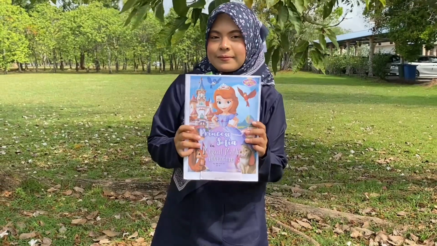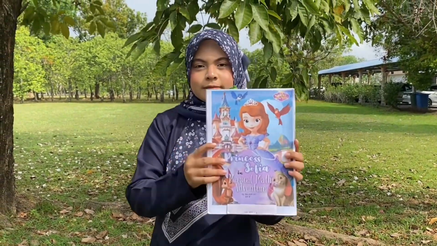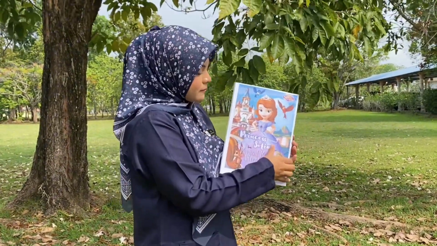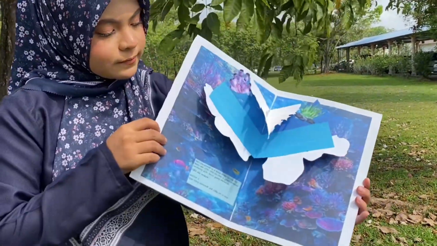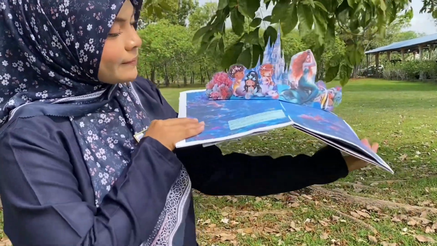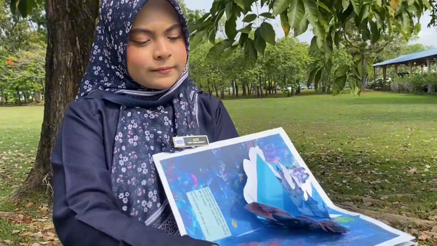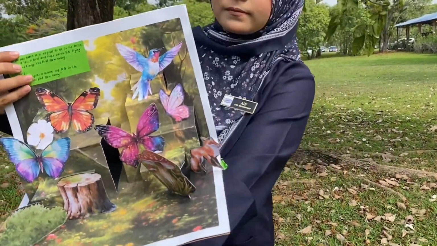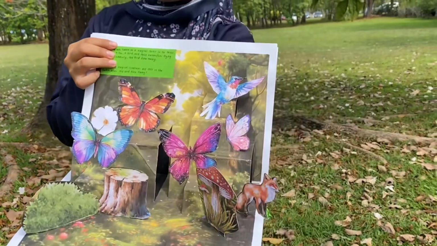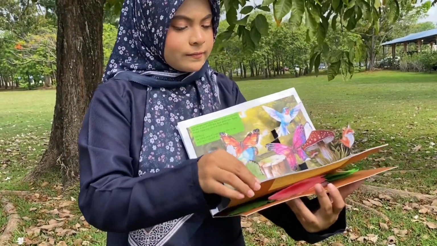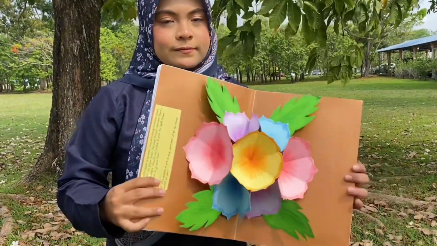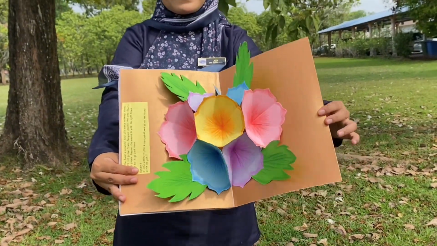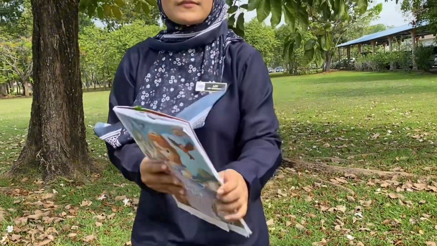This is an example of a pop-up book that I have made before. The title of my book is Princess Sophia in Magical Math Adventure. The first page is where I made a 118-degree pop-up. The second one is a 90-degree pop-up where I used a Z-fold so that the pop-up has some motion. And the last one, I used 118 degrees where I made a flower.